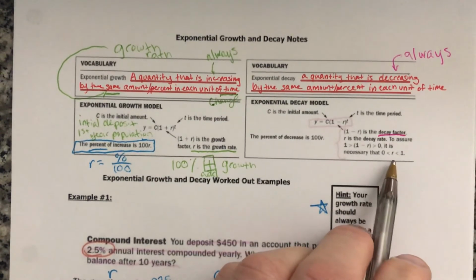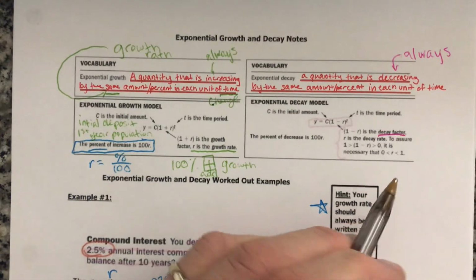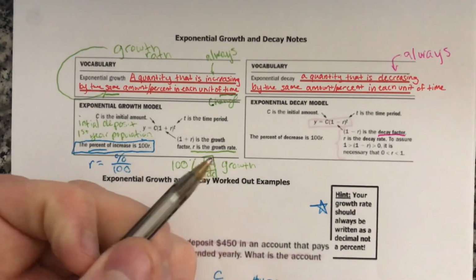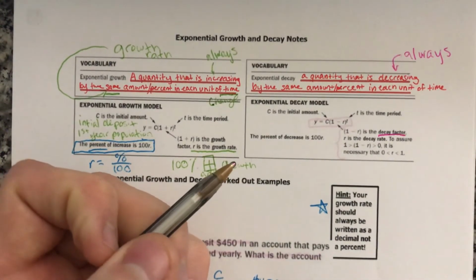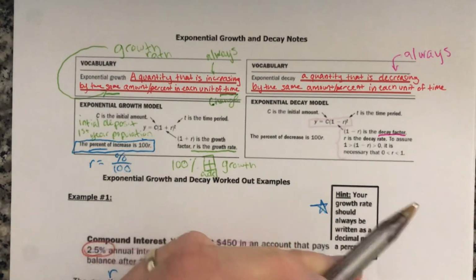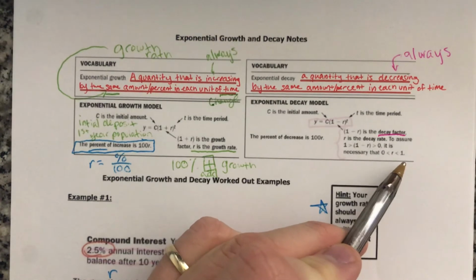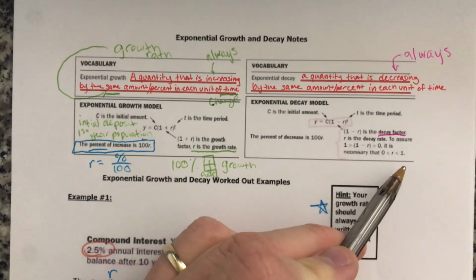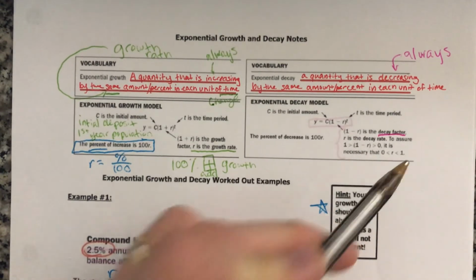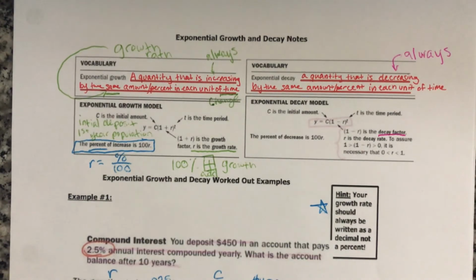It's necessary that 0 is less than r is less than 1. That's really just saying once you get negative, we're not really decaying, we're doing different things. And once you get above 1, so below 0 is negative, above 1, that really changes it into a growth again. So we're restricting our r to be a certain size here.